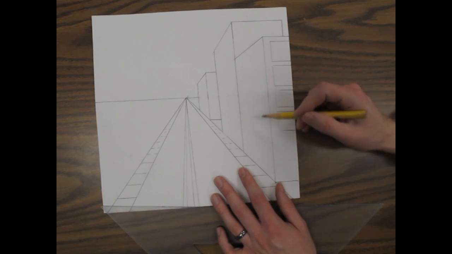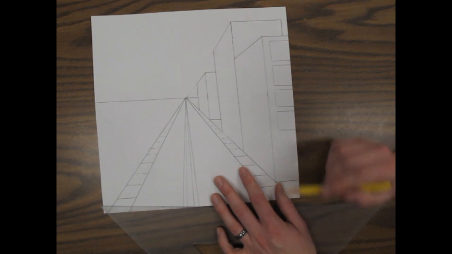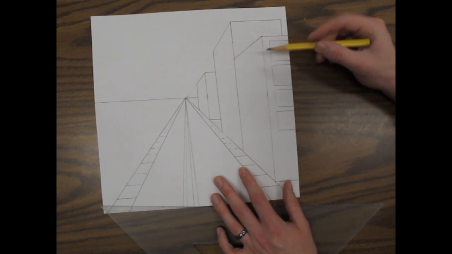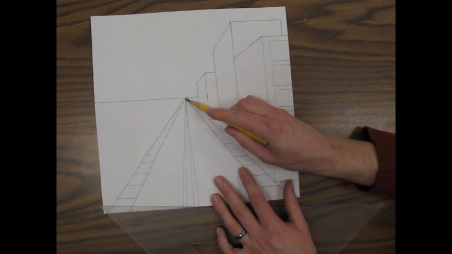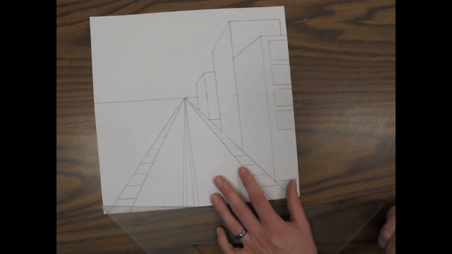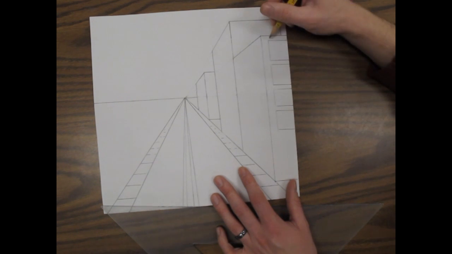Okay, on this side you cannot use horizontal lines. It's vertical and lines like the top of your buildings that go to the vanishing point. So if you want these windows to look the same, my little trick is to put a small dot.